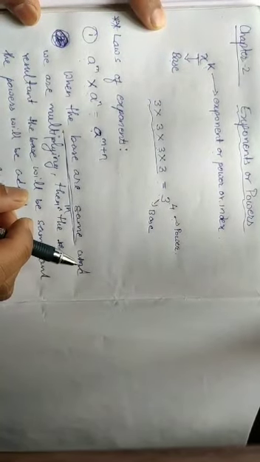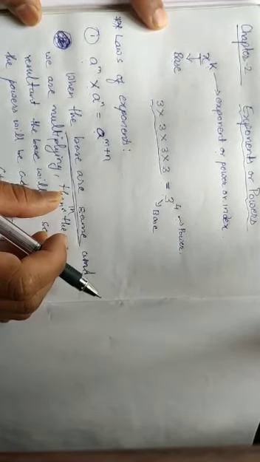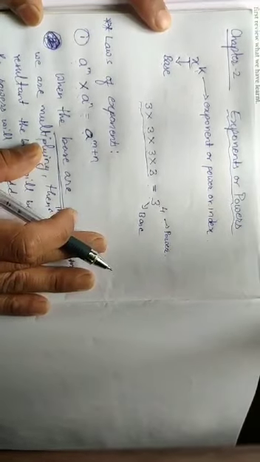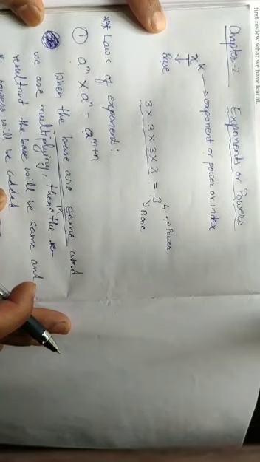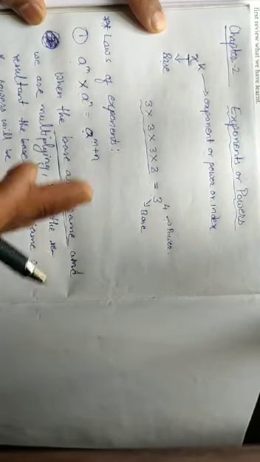Hello students. So today we are starting chapter 2, exponents or powers. I am starting this chapter because we have already studied this in class 7 also, so it will not be difficult for you to understand. It's just a revision and simple extension.